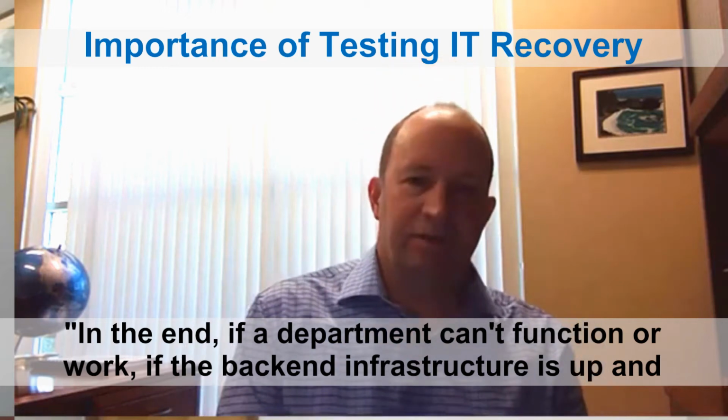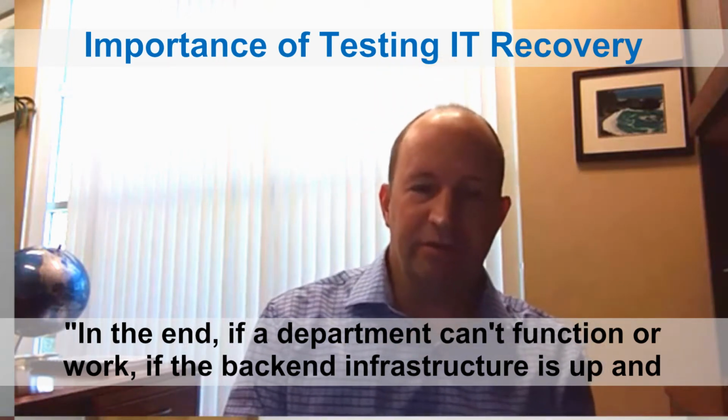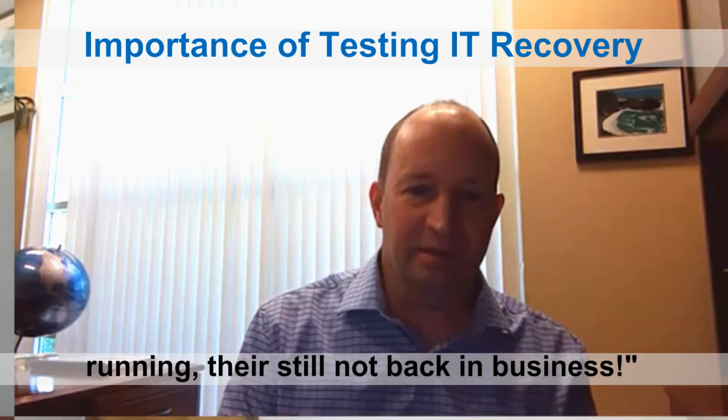In the end, if a department can't function or work, even if the back-end infrastructure is up and running, they're still not back in business.